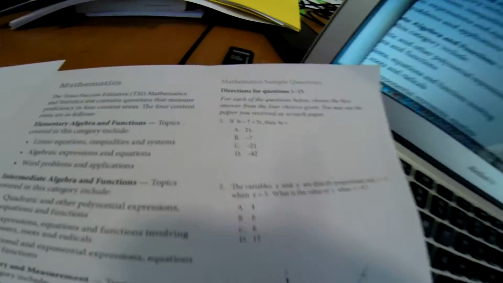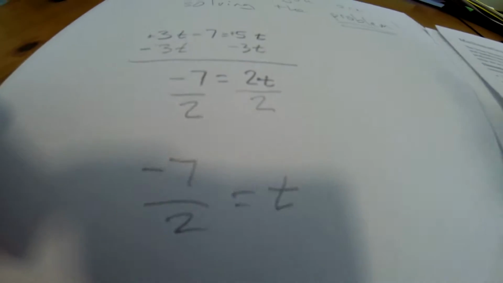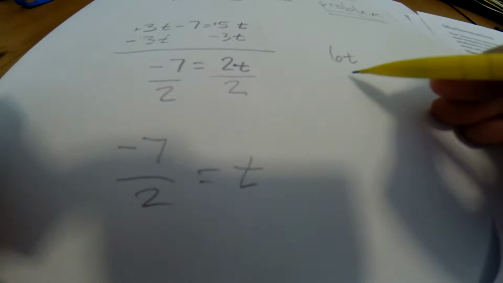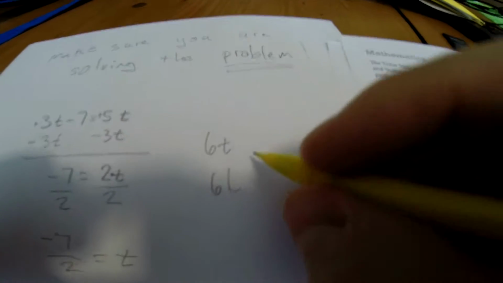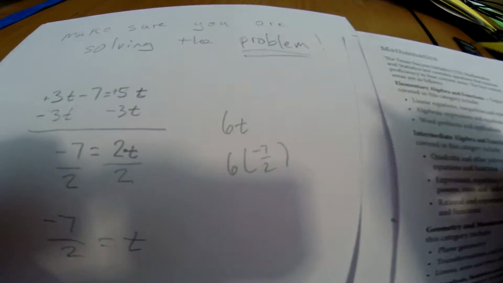Now, if I look at my answer choices, these are not answer choices. That's not one of the answer choices, because that's not what the question is asking for. It's asking me to solve for 6t. All right. So what I need to do to solve this is I plug t back into 6t. So that just means I have 6 times negative 7 over 2. And then I solve this.